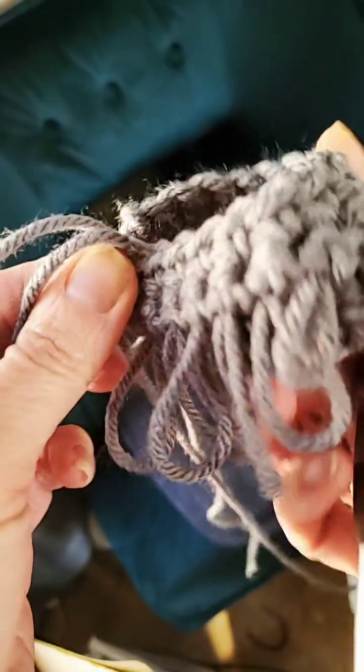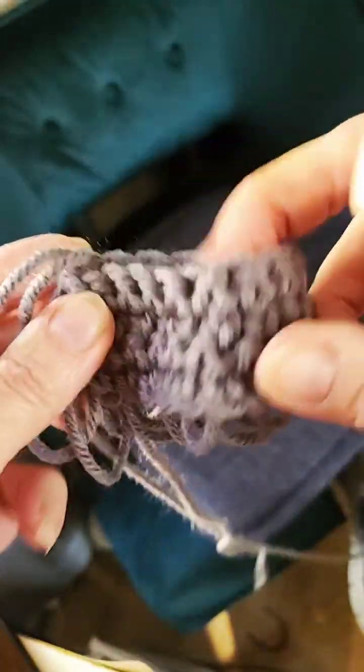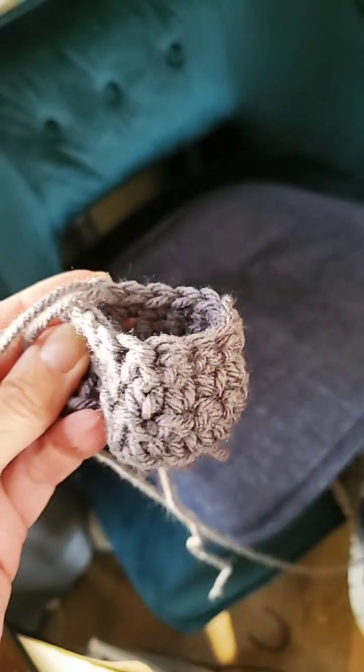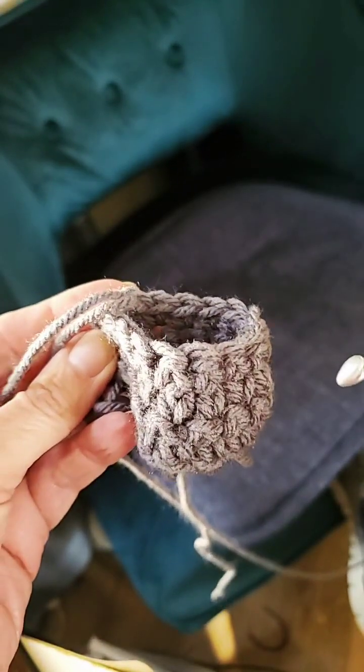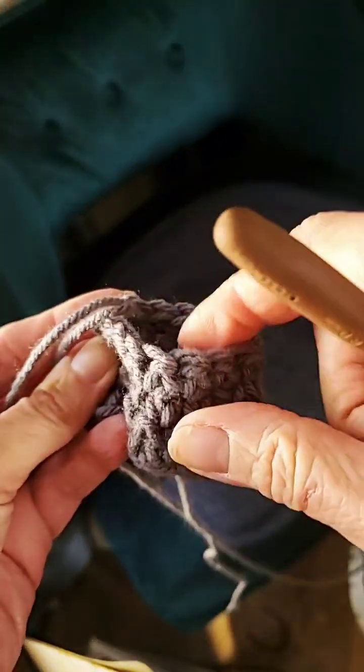I have to flip and work from the back side. So I would have to join my work and turn and crochet in the opposite direction for the number of rows that I wanted my loops to be.